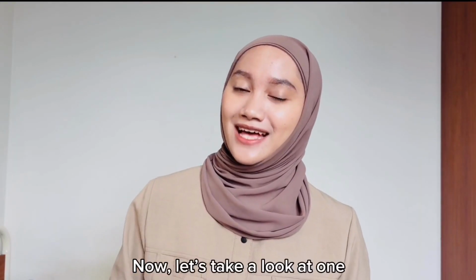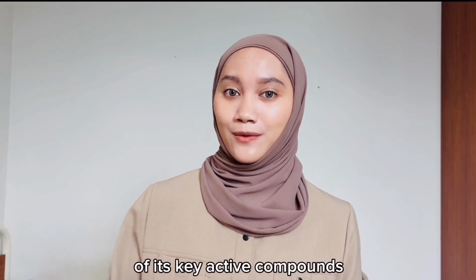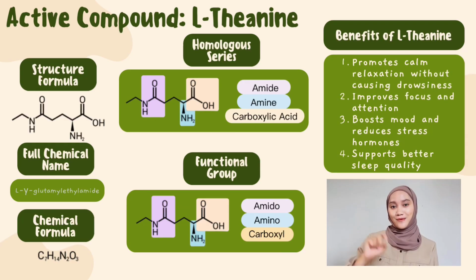Now let's take a look at one of its key active compounds, L-theanine. The first compound we studied is L-theanine, with the full name L-gamma-glutamyl ethylamide, and the chemical formula C7H14N2O3. Basically, L-theanine is an amide derivative of the amino acid glutamic acid.